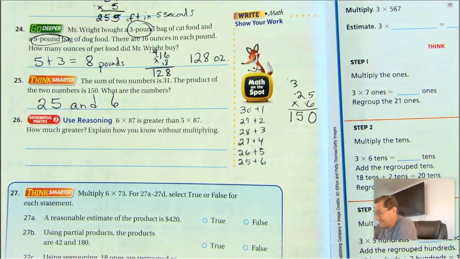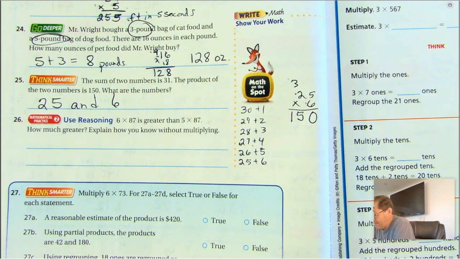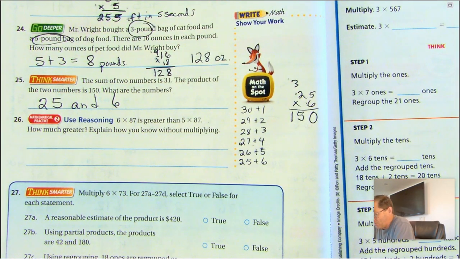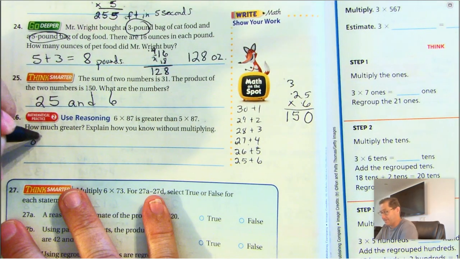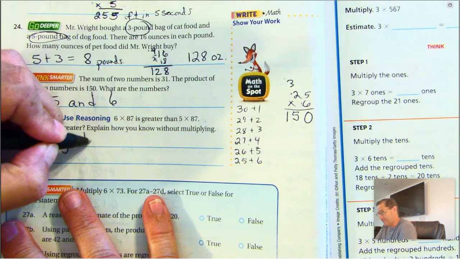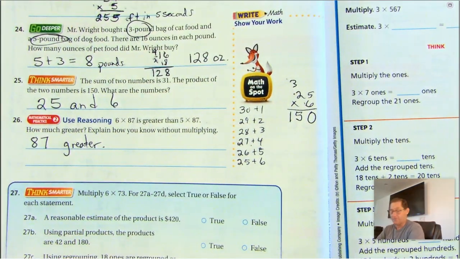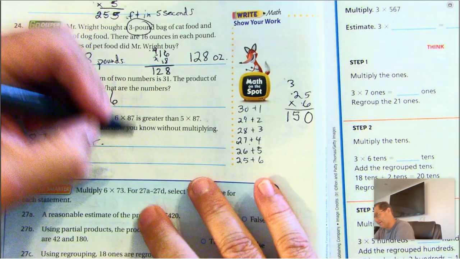26. 6 times 87 is greater than 5 times 87. How much greater? It's 87 greater. Why?